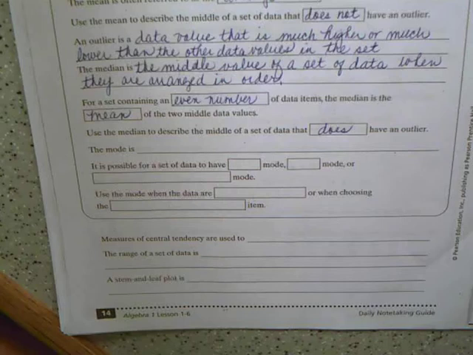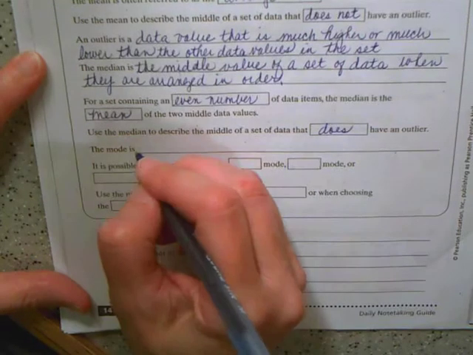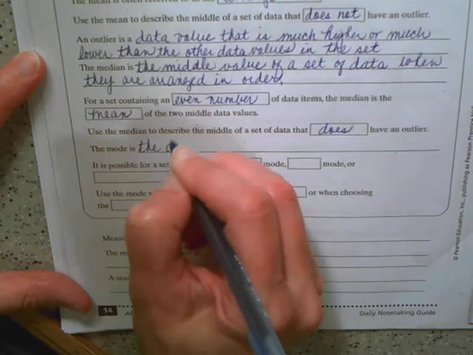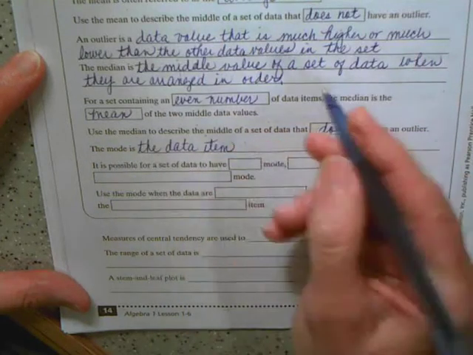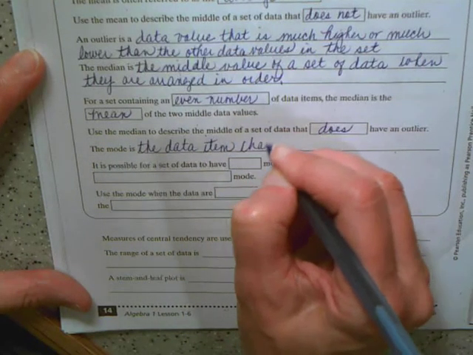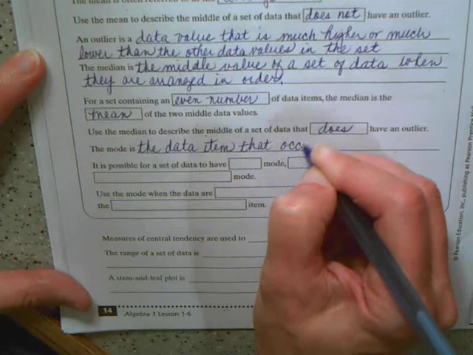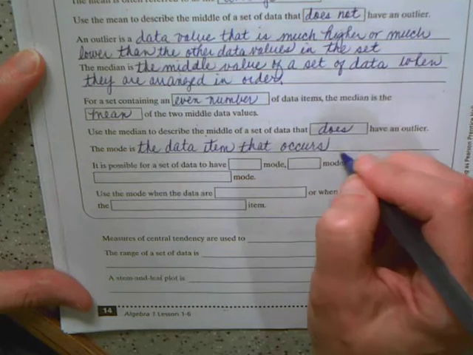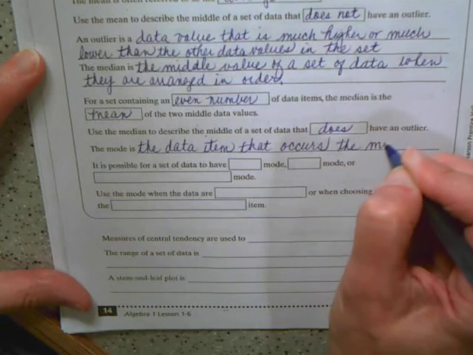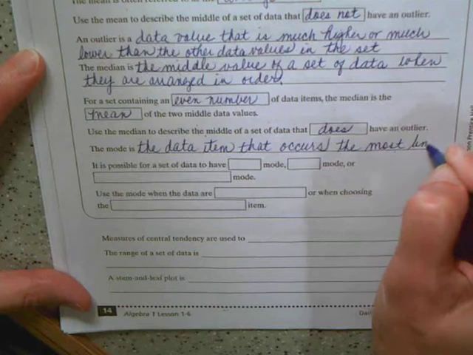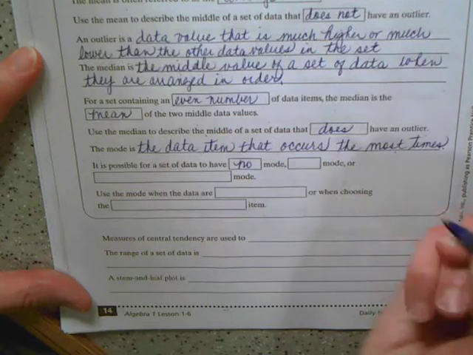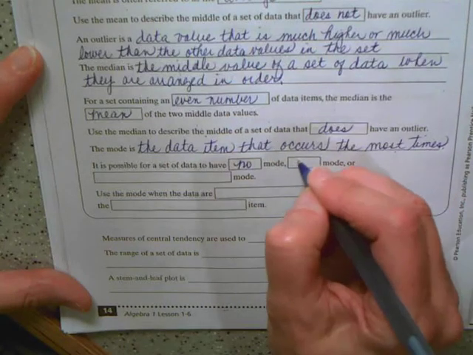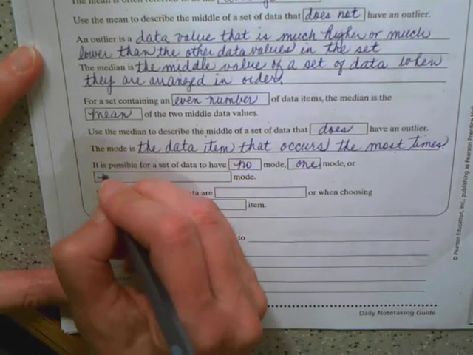All right, the mode is the data item that occurs the most times. It is possible for a set of data to have no mode, one mode, or more than one mode.